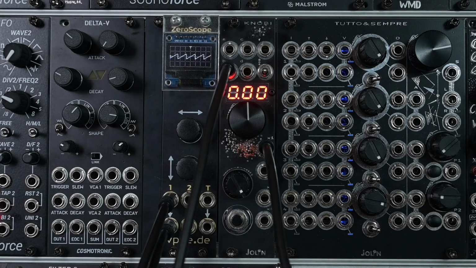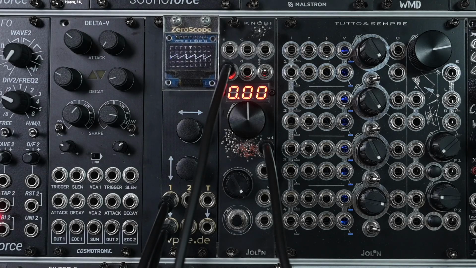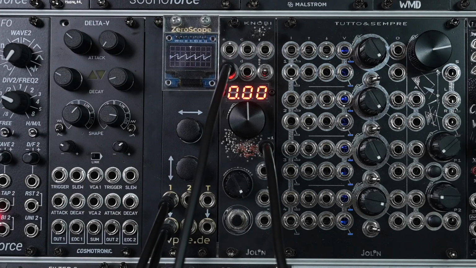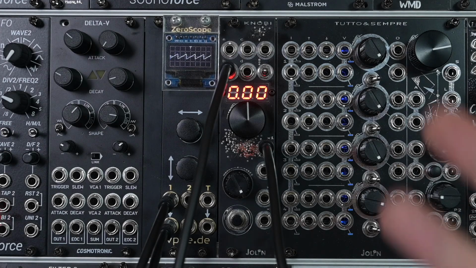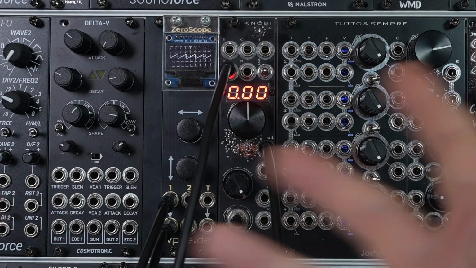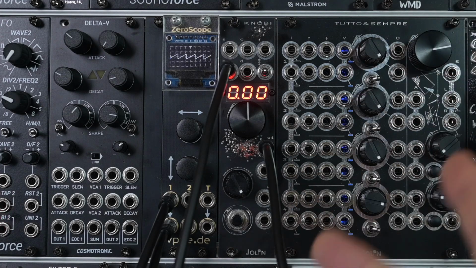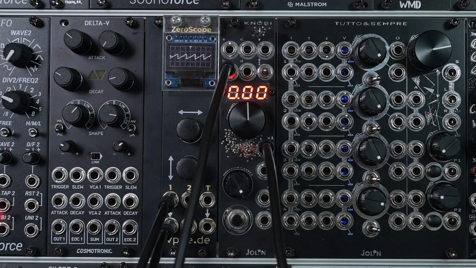So let's now listen to a few examples. They're not really just sound examples. I explain the patches in detail, so you can make sense of how you can use all the features on KNOBI a little bit more. At least that's what I hope. But it's an elaborate volume knob with some kind of offsetting and multiplication. So really what you do with it is up to your imagination. So I'm just showing you a few of the things that I came up with. I hope you enjoy these patches.